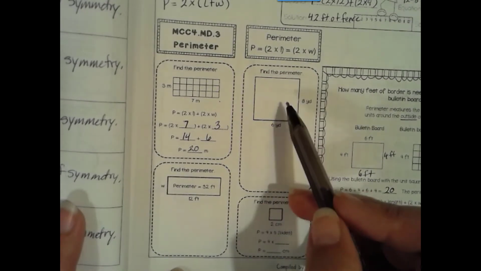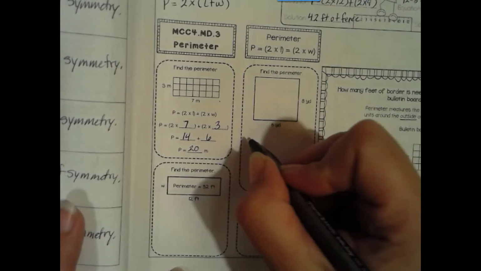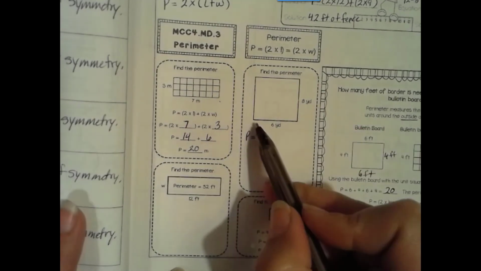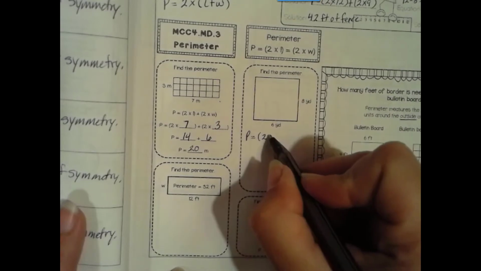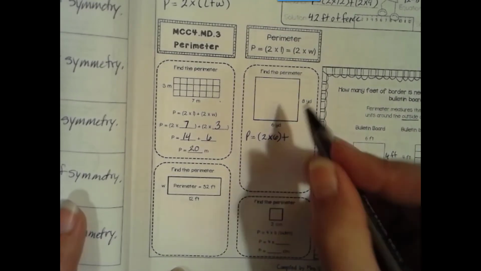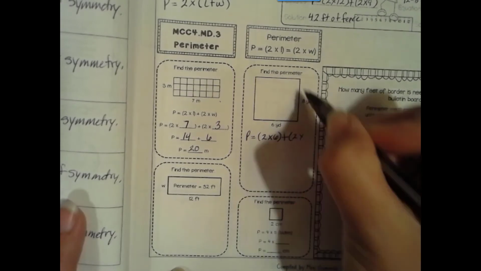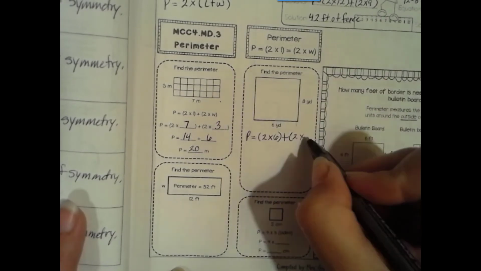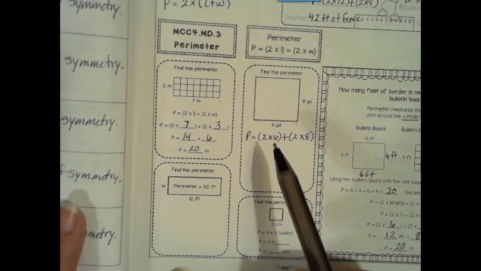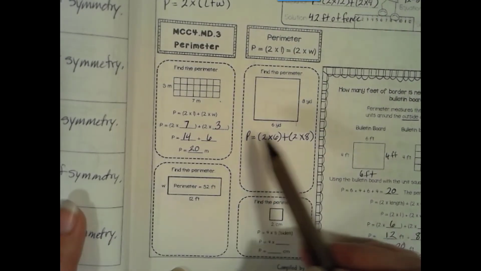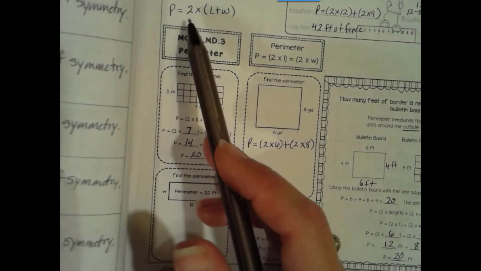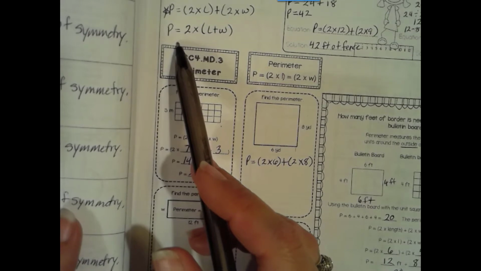Okay, so here we have our perimeter. We have 2 sides that are 6 yards. We have 2 sides that are 8 yards. If you just want to add 6 plus 8 plus 6 plus 8, that works as well. If you would prefer to use this formula right here, that will work also.